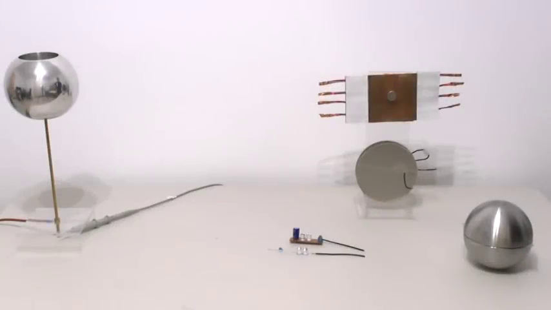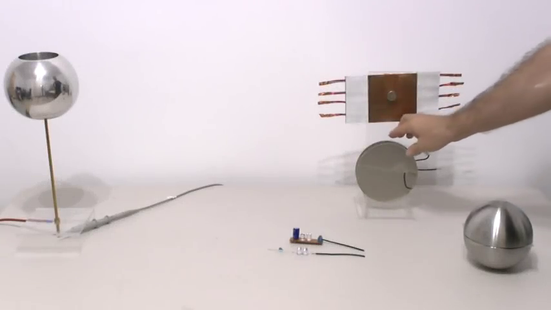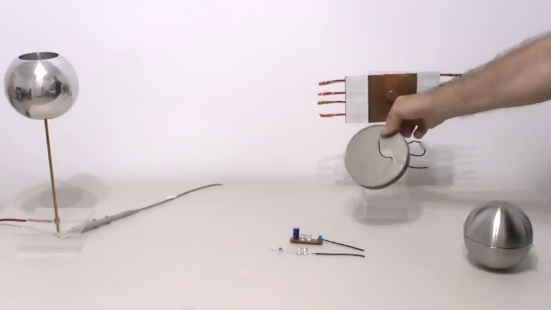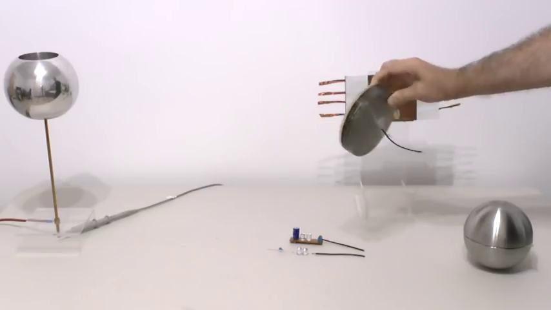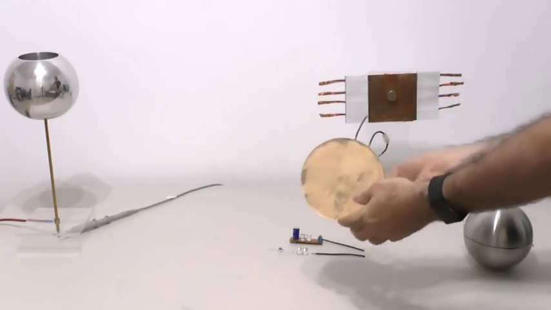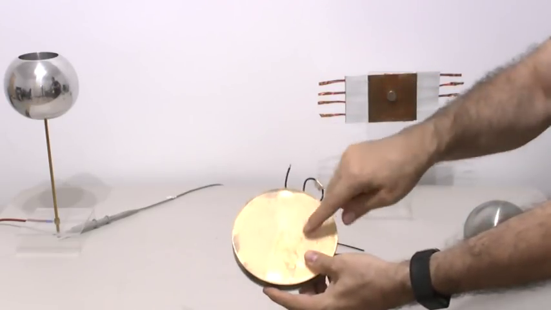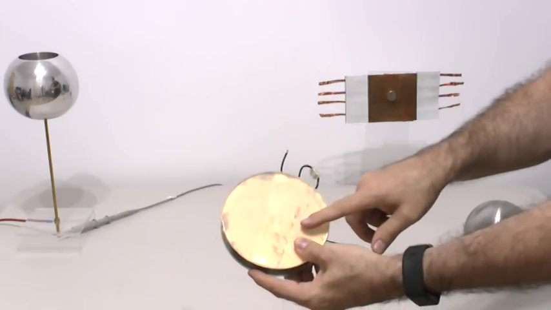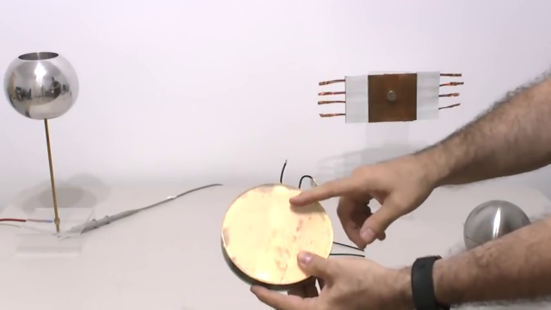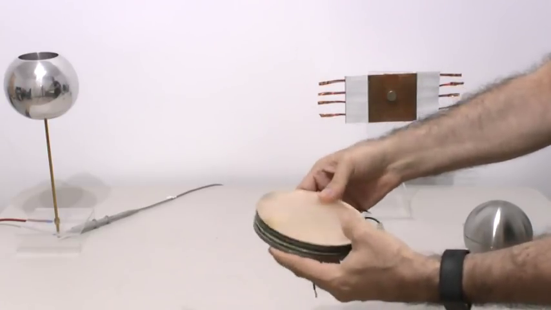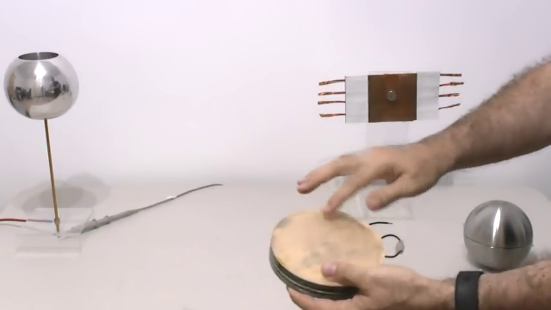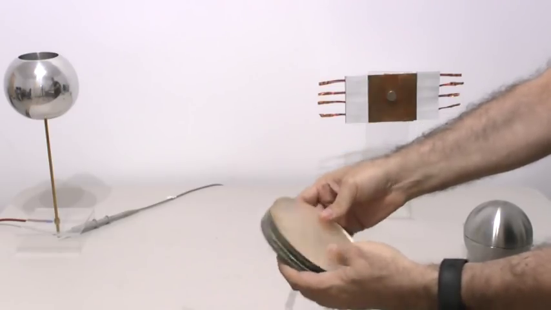I use various capacitors here for testing. This is two capacitors connected in series. You see here the plates. I use this for the Hubbard coil, and there's a metal shield on it and they are gold plated.